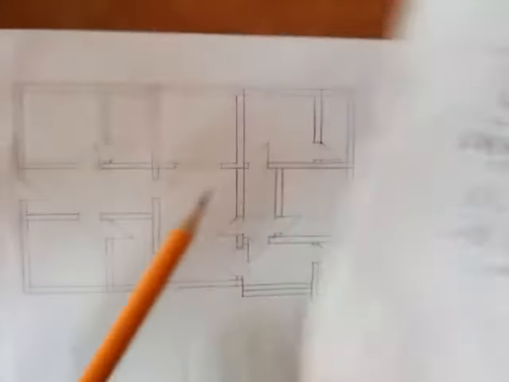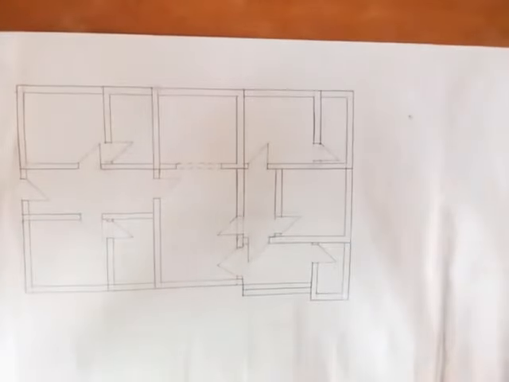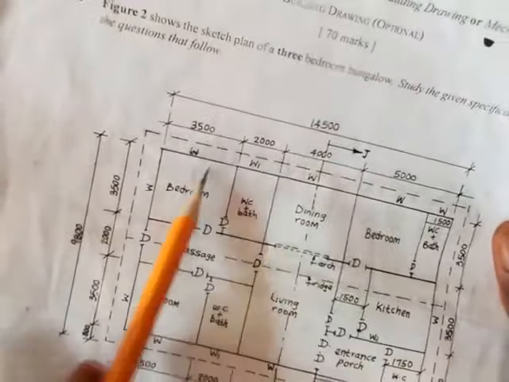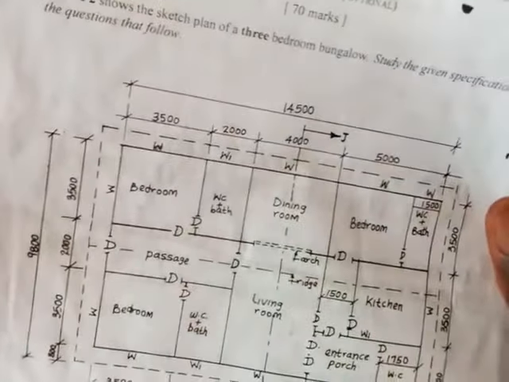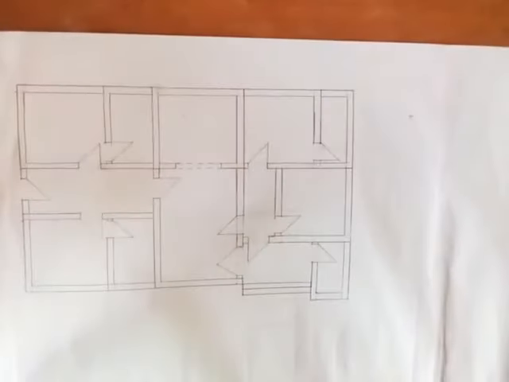So this door that goes into the kitchen, we have it here. This door that goes into the water closet, we have it here. So all the doors have been rightly positioned. The next thing we are going to do is to put the windows, but I want to put the names for each compartment first. So I'll pause the video, do that, and I will come back again.